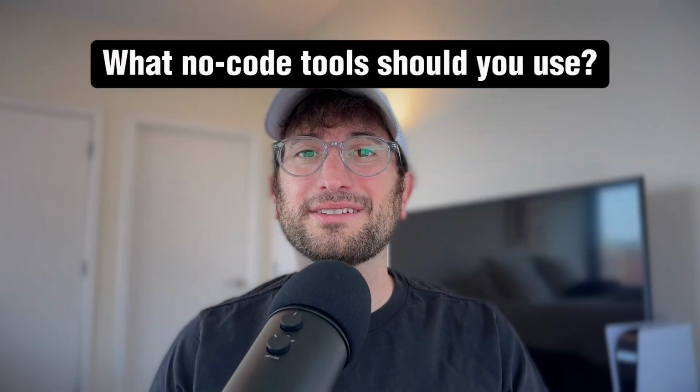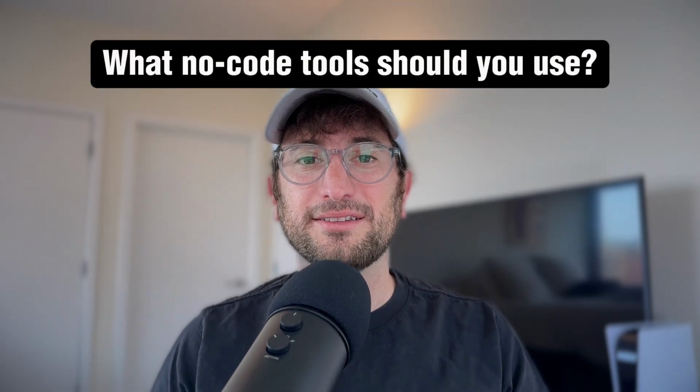Later in the video, I'm going to share an idea that I think could be a really good AI app. Next, we're going to talk about the Nocode Toolkit to build an AI app. So let's break down the key pieces of your tech stack.